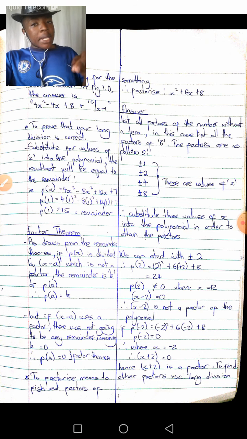So how do we rewrite that factor in its correct form? We say x plus 2 is equal to 0. Therefore, x plus 2 is a factor. To find the other factors, you can now use long division. x plus 2 into x squared plus 6x plus 8. I move on to the next page.